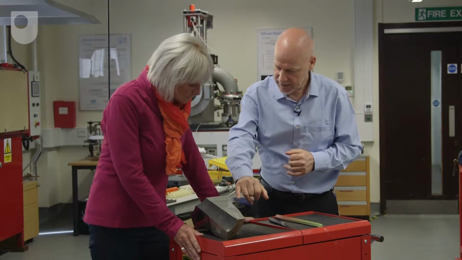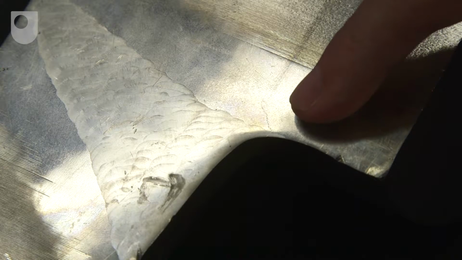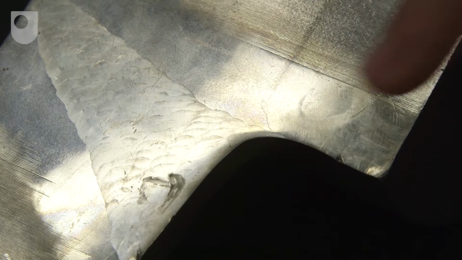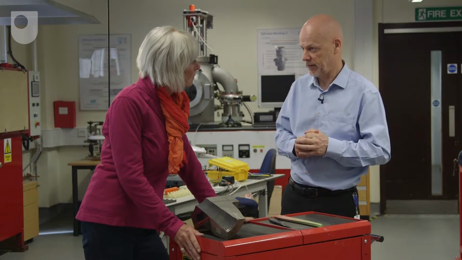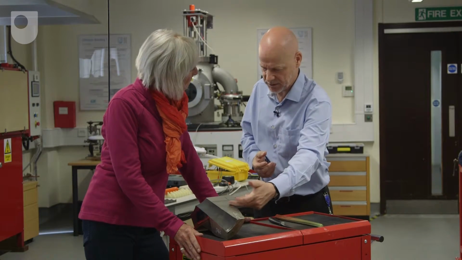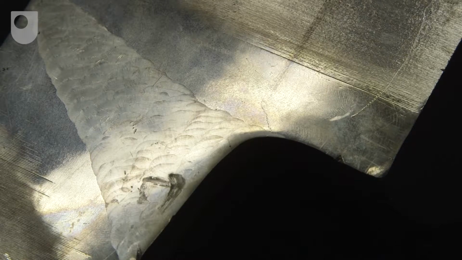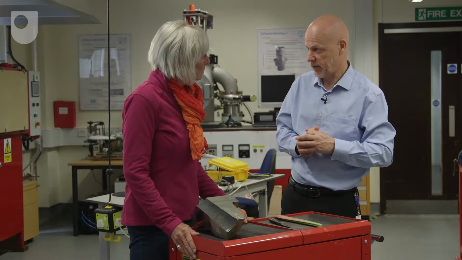Now, in fact, this crack was driven mainly by hidden residual stresses which are locked into the structure during manufacture. So the welding process, which you can see this very large weld here, is a very aggressive, heat-intensive process which can introduce very large strains and stresses.